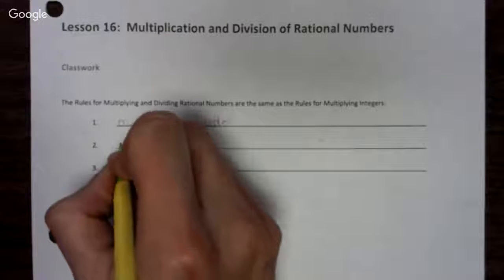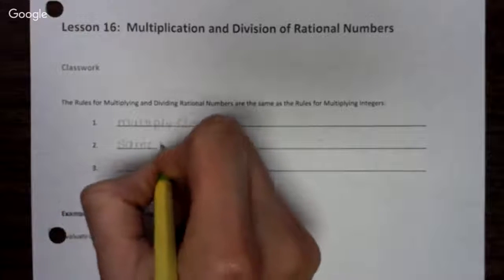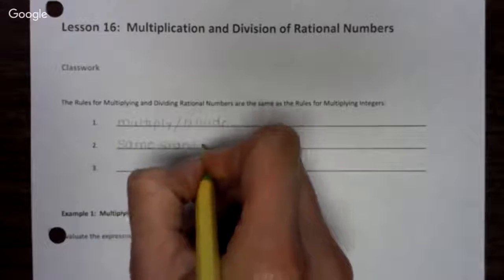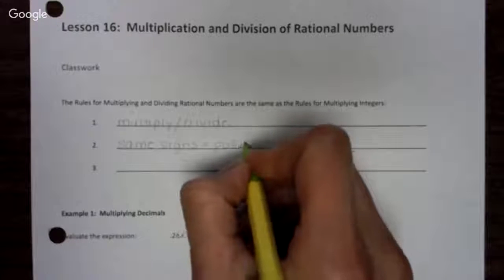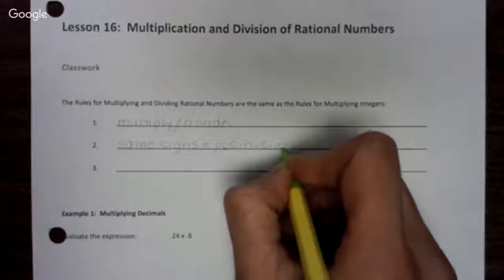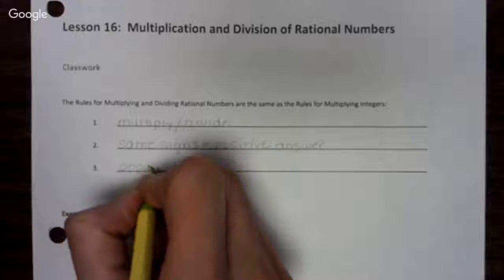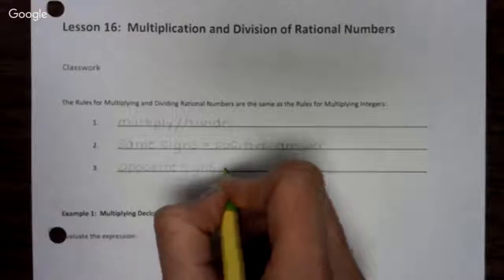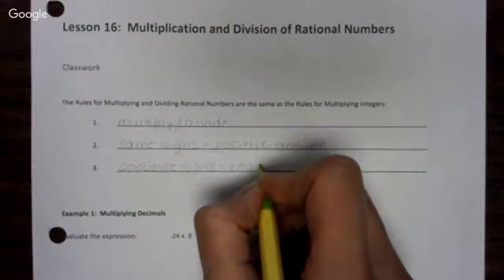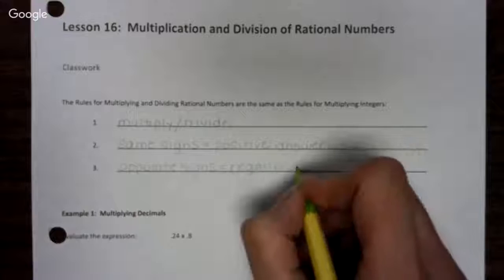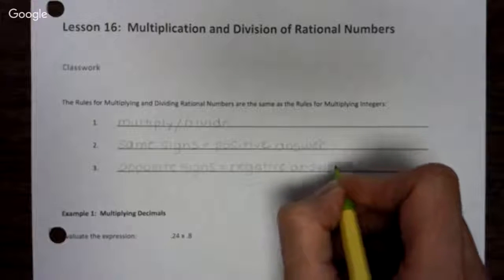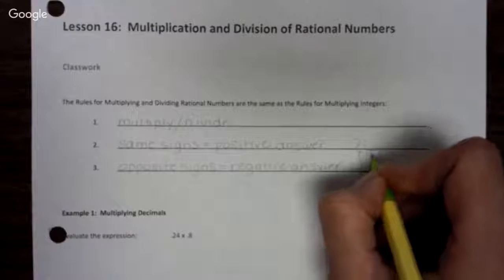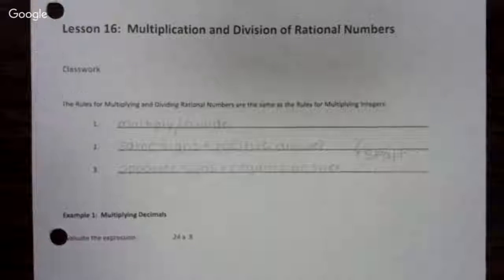And then you're going to use your rules of same signs is a positive answer, or opposite signs gives you a negative answer. Now, back when we were doing integers, we abbreviated this as SPAN.